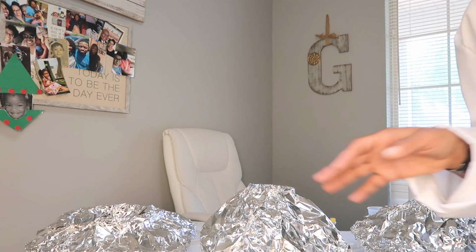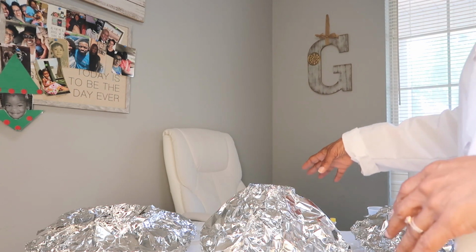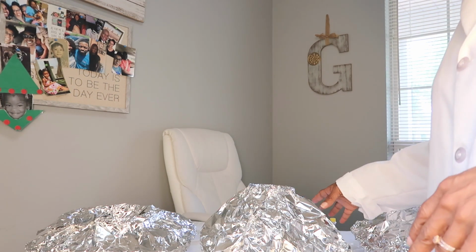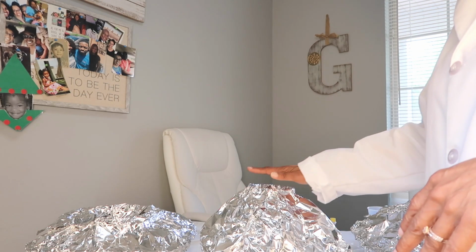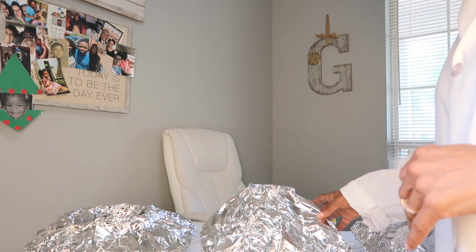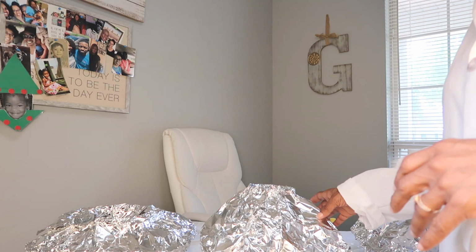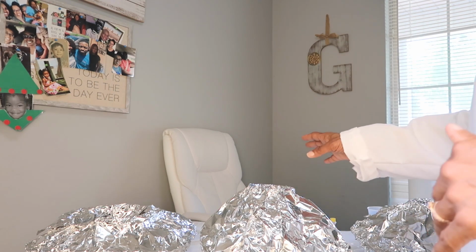Now, usually this one explodes because it has that other crater to the side. Remember, this is our crater here in the middle. And so it has that other crater, and sometimes it gets clogged and it just explodes.